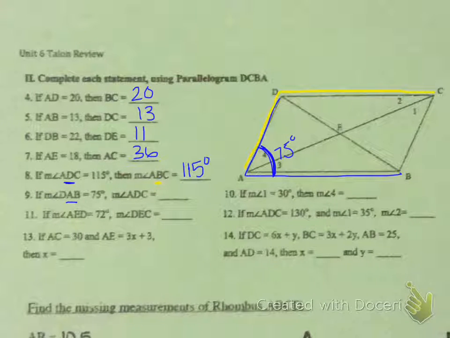ADC, okay. Now ADC is right here. These angles are not opposite, they're consecutive angles, which means they're supplementary, okay? So the yellow angle and the blue angle add up to 180. So to find the missing one, we're going to go ahead and do 180 minus 75, which then would give us 105.